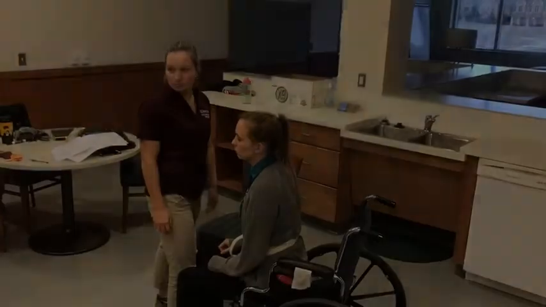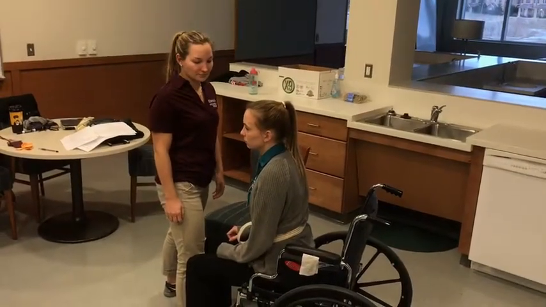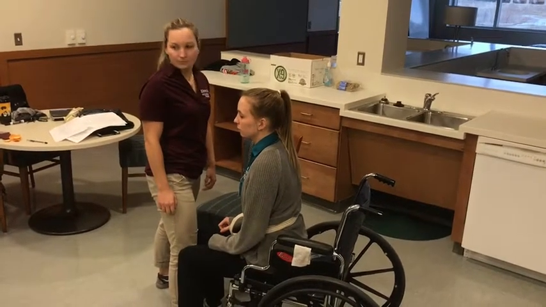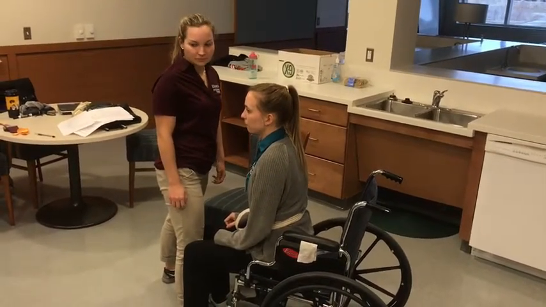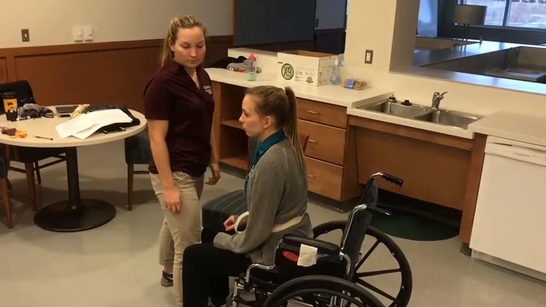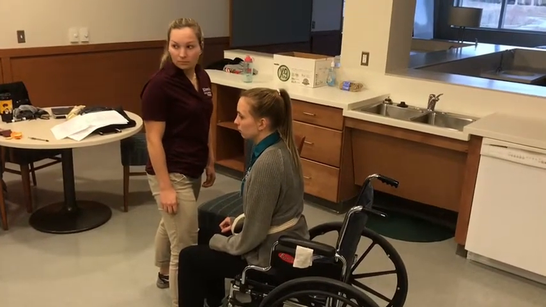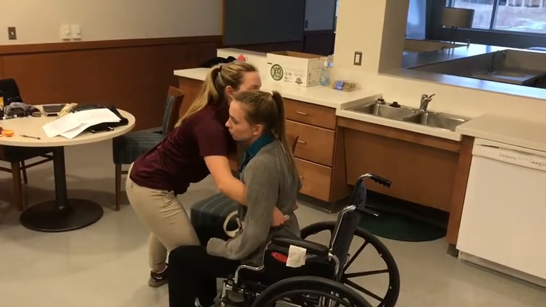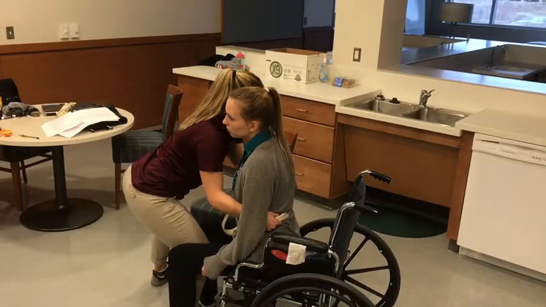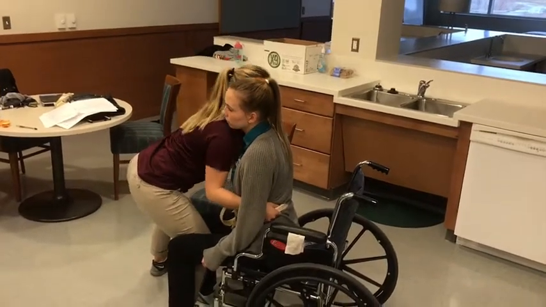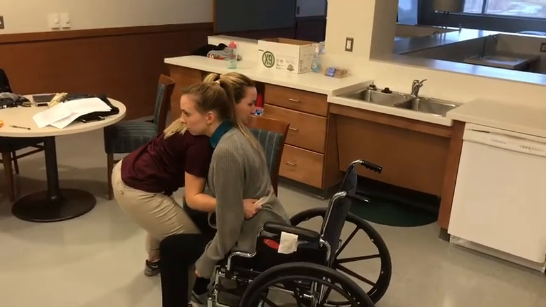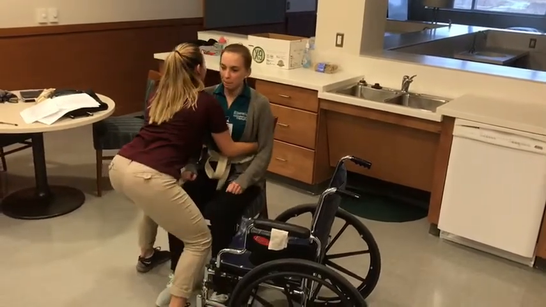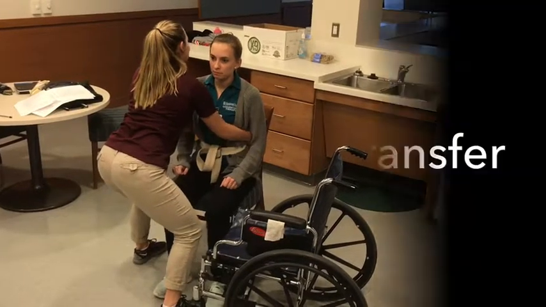Next, we're going to complete a modified stand pivot. This is moving from a sitting surface to another sitting surface by pivoting without coming to a full standing position. This is usually utilized with clients who have significant lower extremity weakness. Again, you are going to place your hands on the gait belt posteriorly on the client. You're going to angle your body towards the surface you are transferring to. You are going to have the client lean forward over their toes, and on a count of 3, you are going to lift and swing their body to the new surface without shuffling your feet.